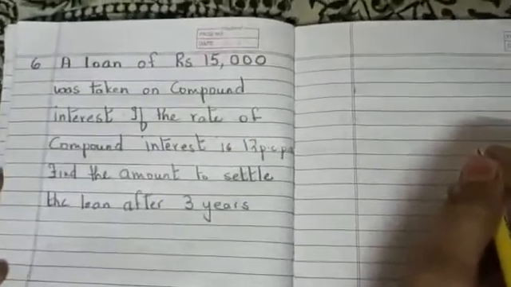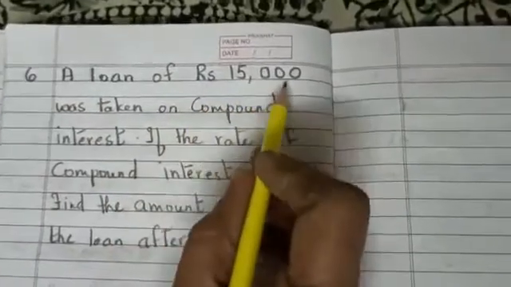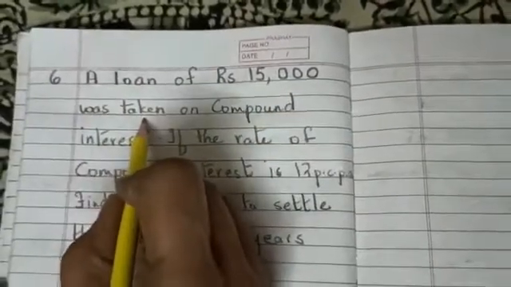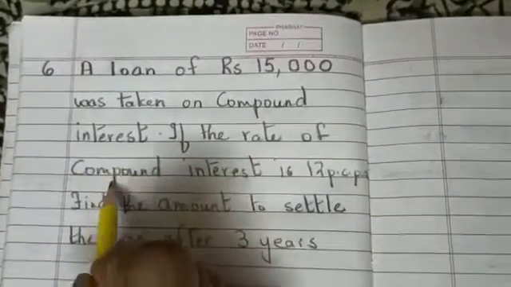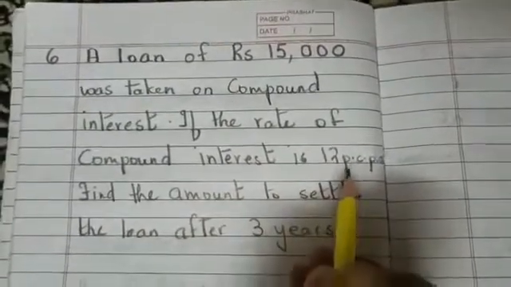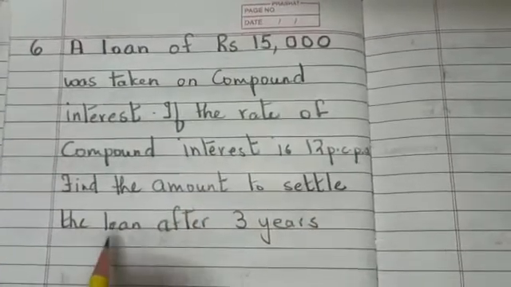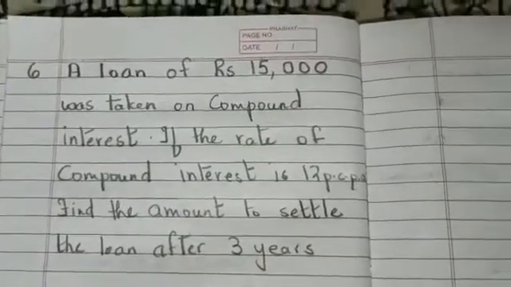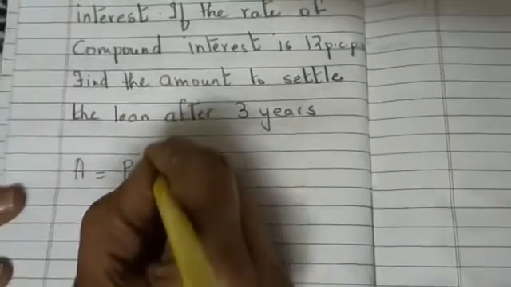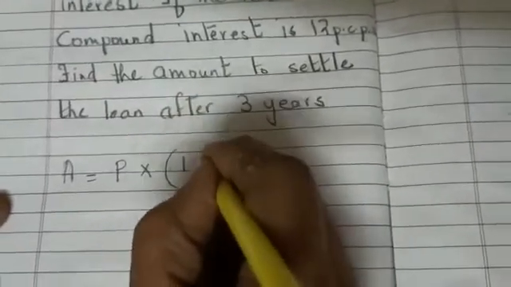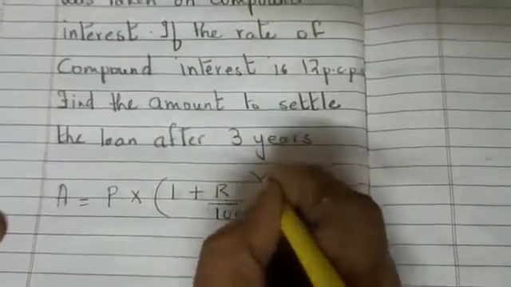Sum number 6. A loan of rupees 15,000 was taken on compound interest. If the rate of compound interest is 12% per annum, find the amount to settle the loan after 3 years. We are using the same formula. A is equal to P into bracket 1 plus R upon 100, the whole raised to the power of n.